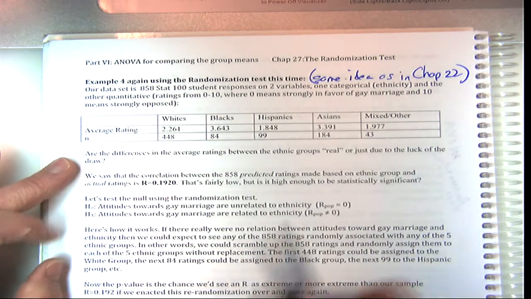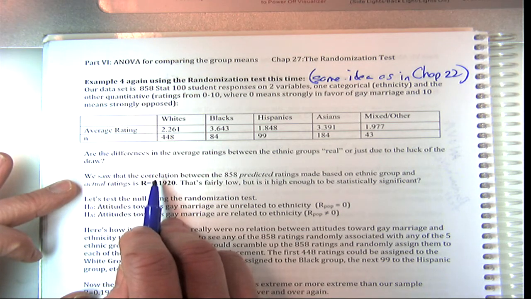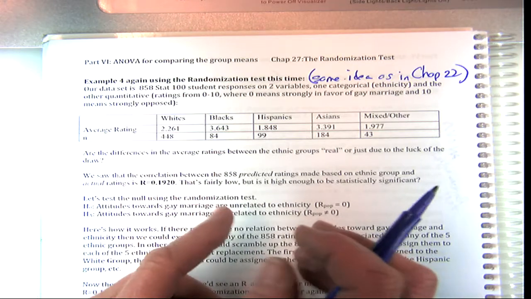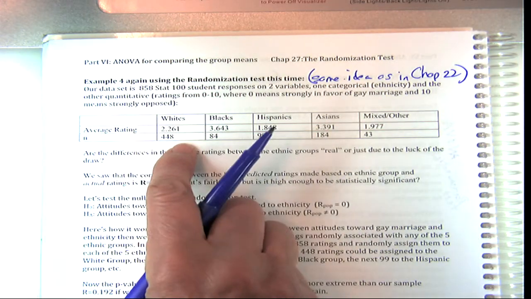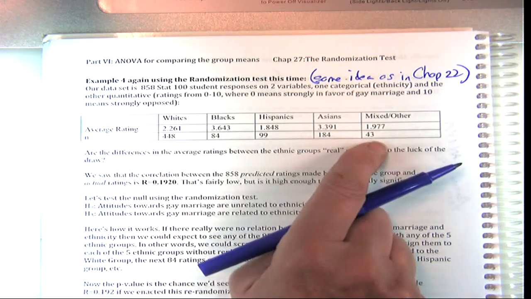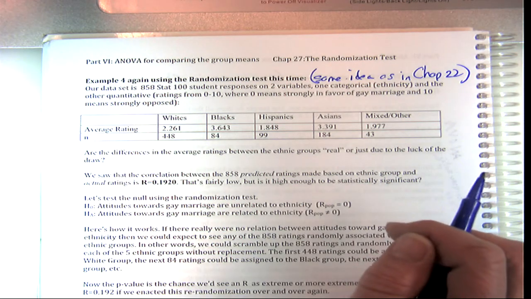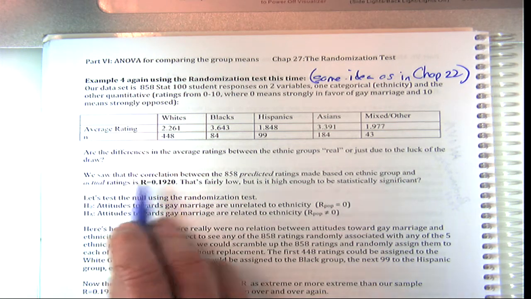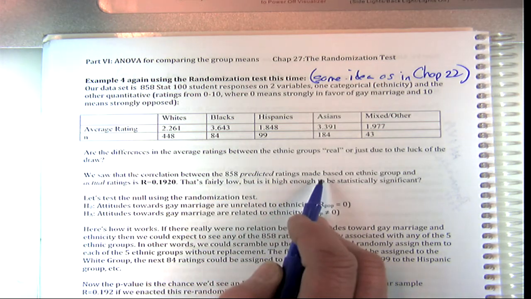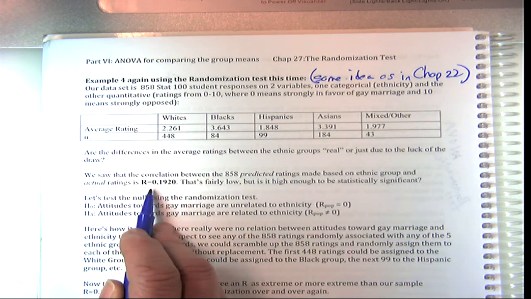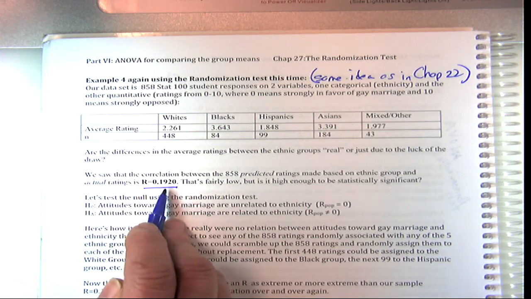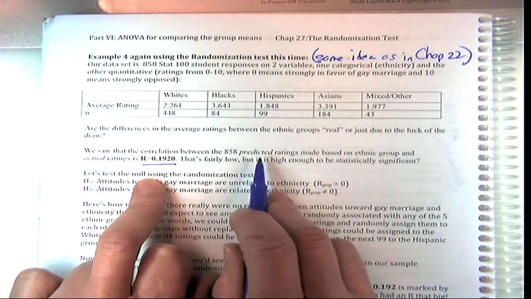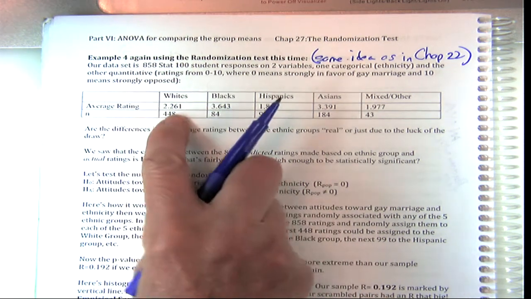A way we can imagine that is to randomly assign the 858 ratings, randomly dividing them into these 5 groups: put 448 in the white group, 84 in the black group, and so on. Then we get an R statistic, the correlation between these predicted ratings and the actual ratings. We saw that the correlation between the 858 predicted ratings made based on ethnic group and the actual ratings is strong enough because the sample size is big. It doesn't look that big, about 0.2. That's the correlation between what we'd predict based on ethnic group, so if you're white, I'd predict your rating to be 2.26.